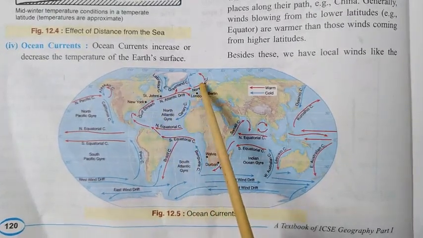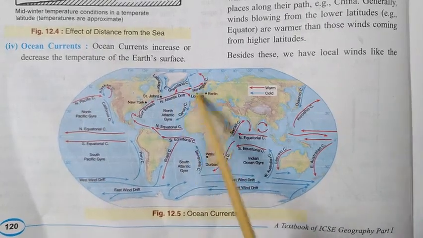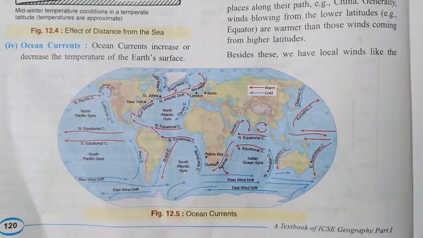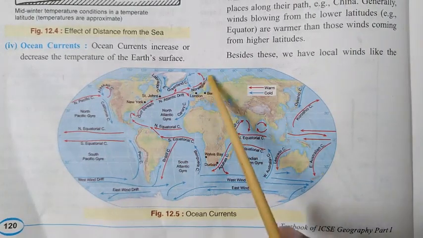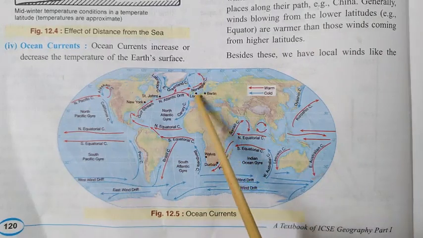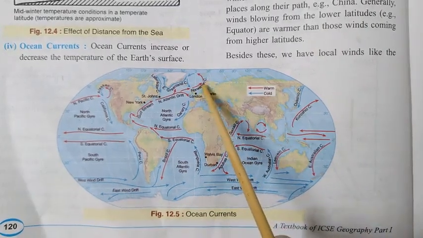Now this is a warm current. Because of this warm current, the water body here is warm, and because the water body is warm, the wind blowing over it also becomes warm, and this warm wind influences the climate of the coastal area, the west coastal region of Europe.